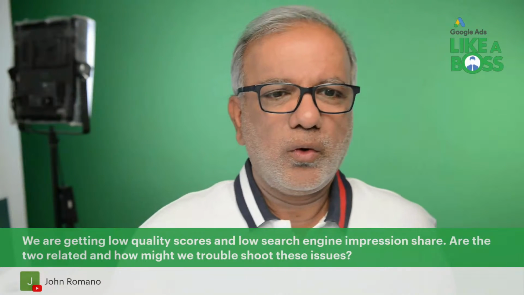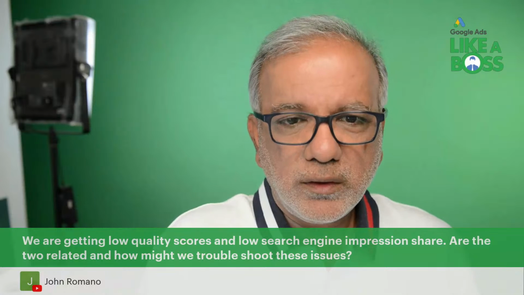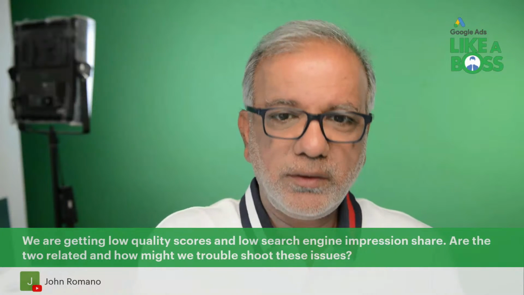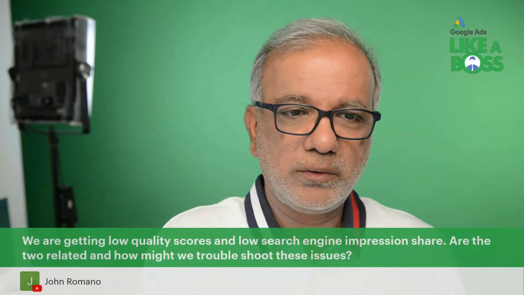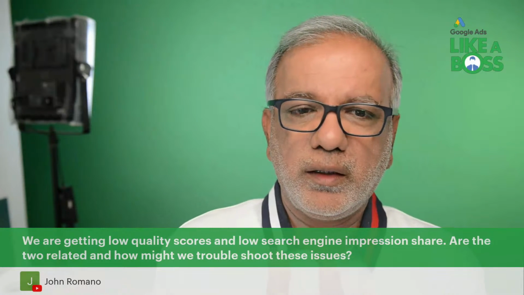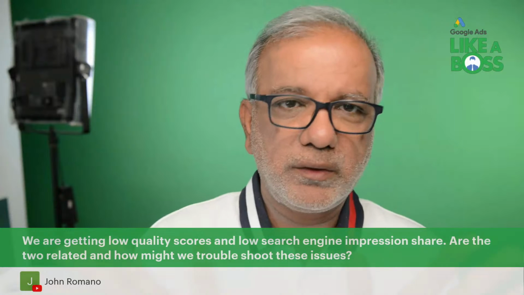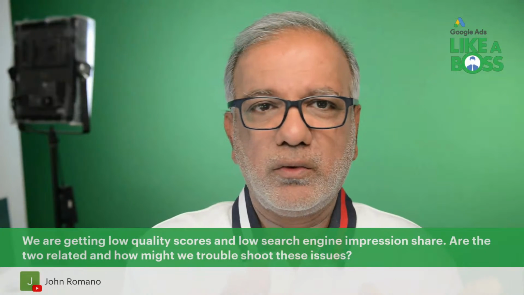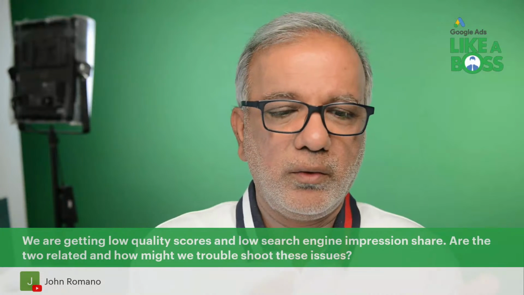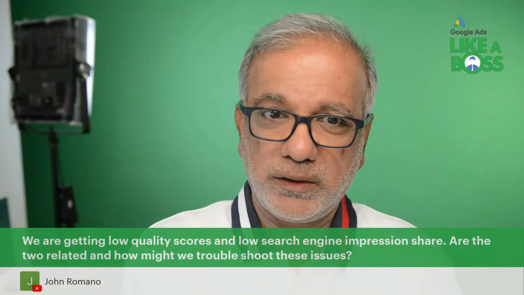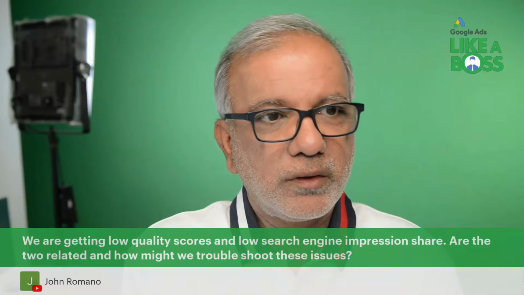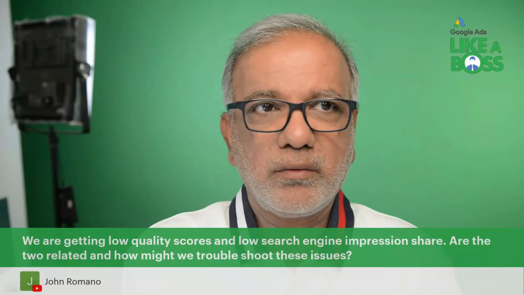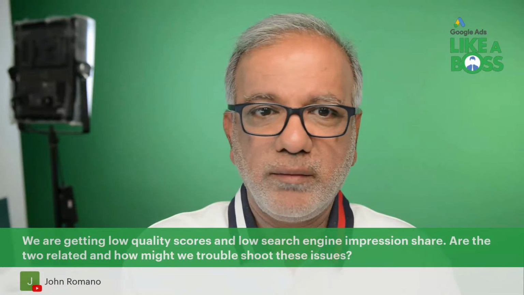We are getting low quality scores and low search engine impression share. Are the two related, and how might we troubleshoot these issues? So, quality score and low impression share are two different things. Quality score has to do with your expected click through rate, landing page experience, and the ad relevancy with the keywords.